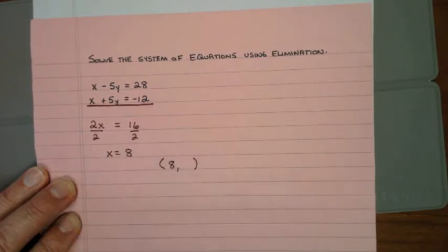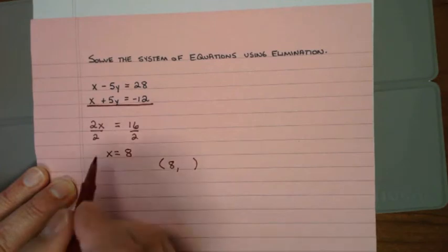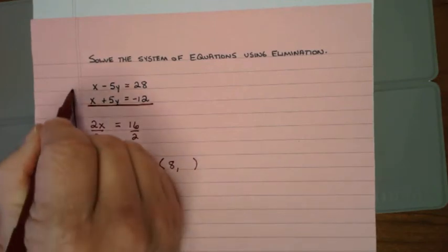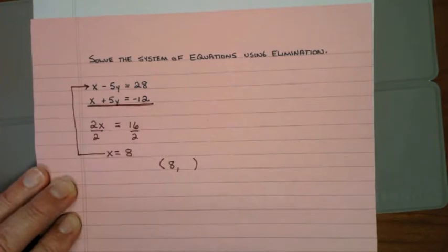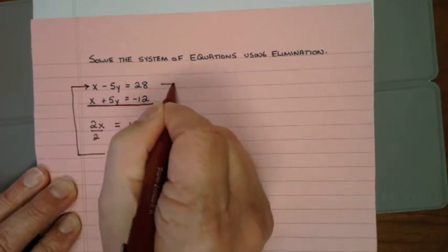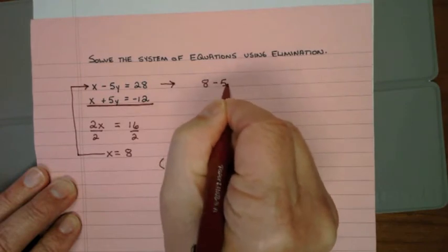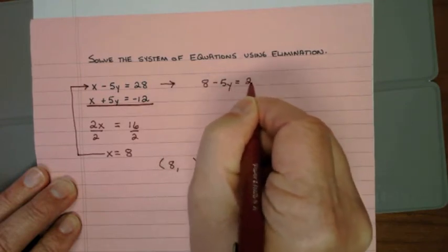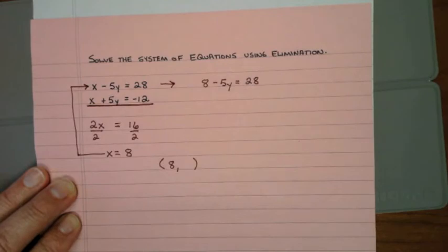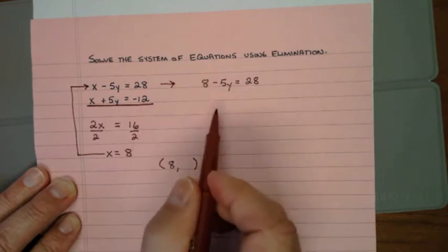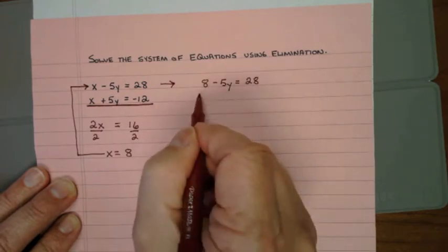Now I need to find my y-coordinate. How do I find my y-coordinate? I take this and plug it into that top equation. When I plug it into that top equation, here's what it looks like. 8 minus 5y is equal to 28. I need to solve this for y. Opposite of positive 8, negative 8.